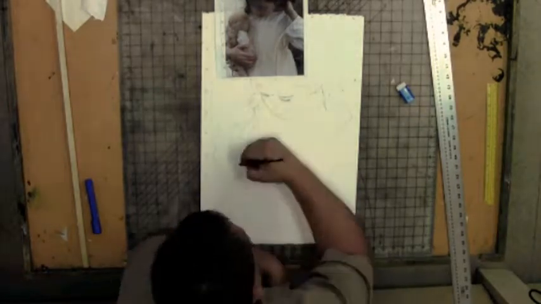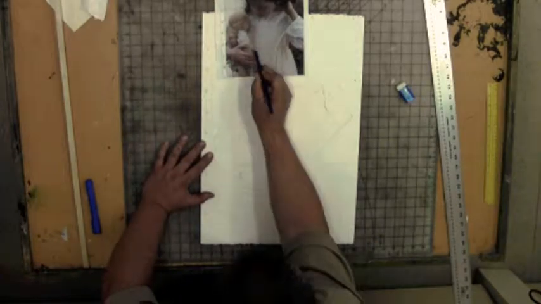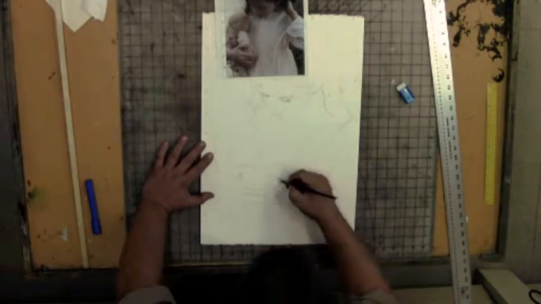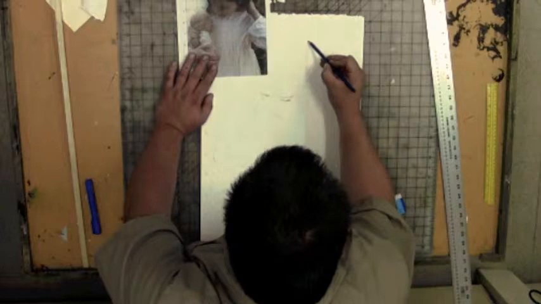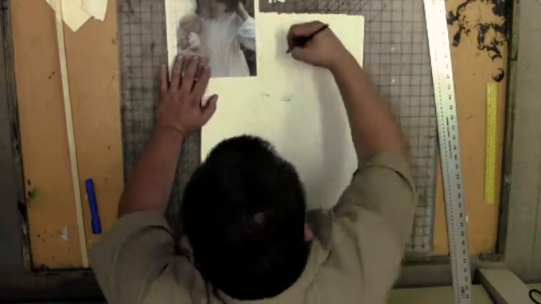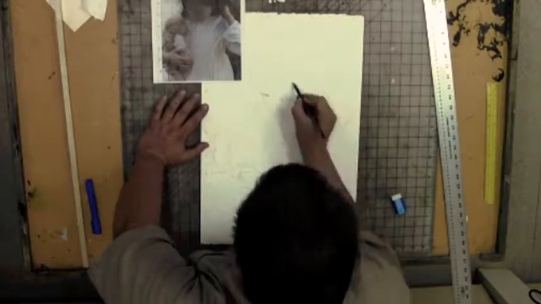I'm looking at the grid, comparing it to the picture above and seeing where things go. Then I'll draw the wrinkles in her dress, and then I notice that her dress is kind of two pieces. I'm going to draw hairlines as well. I'm not too worried about them. I'm just going to show the direction of them.